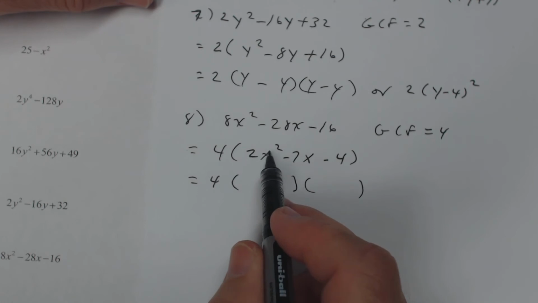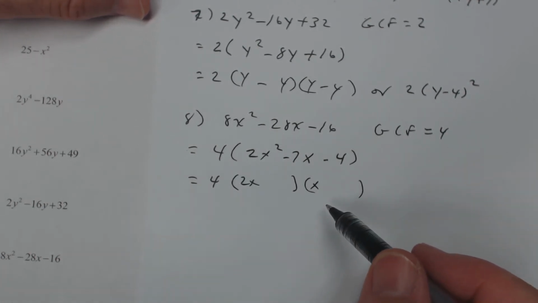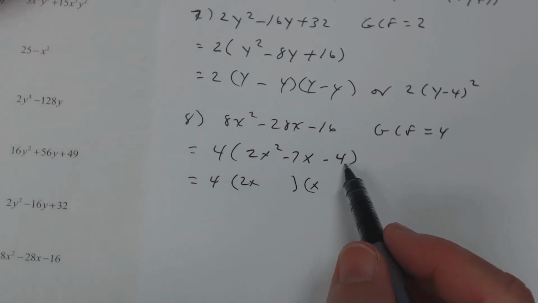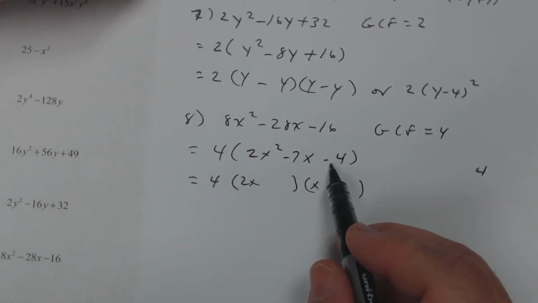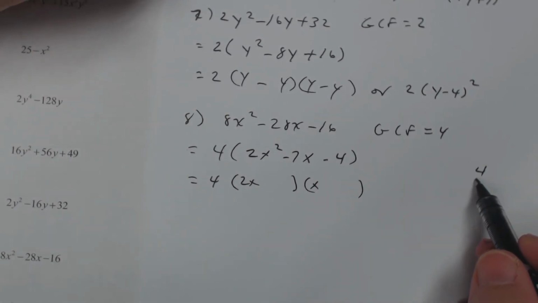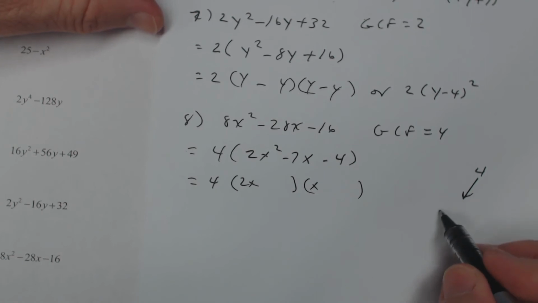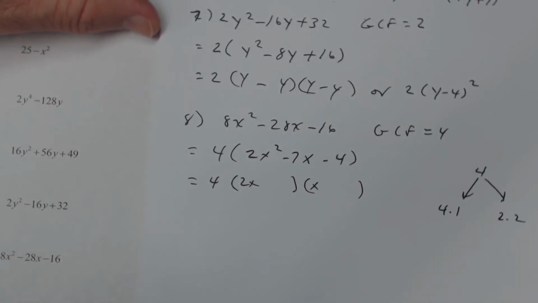The only possibility for 2x squared is 2x and x, so I have to put that there. And for 4, there are two possibilities. Although this is negative 4, remember we're looking at the absolute value of it. So for the absolute value of 4, there's 4 times 1, and then there's 2 times 2.